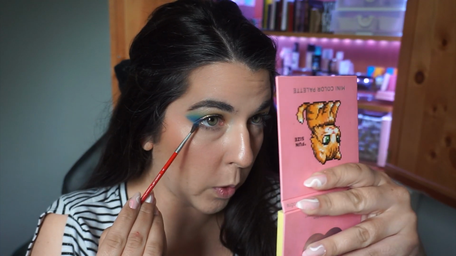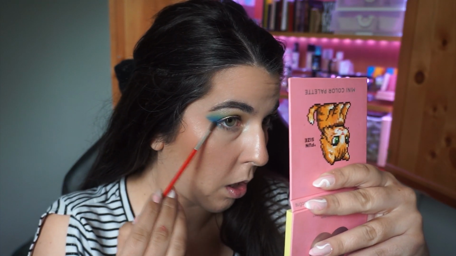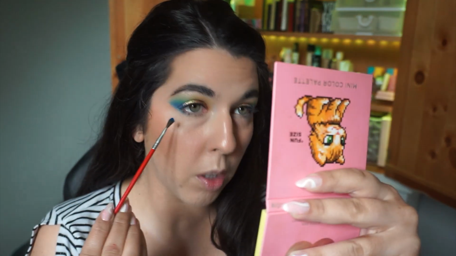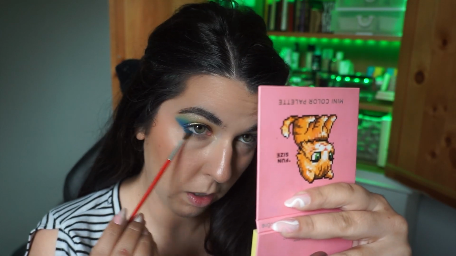So I'm going to take the blue, since I want to bridge anything underneath the eye with the blue. A very small amount, really just on the tip of this brush. And I'm going to just buff it on the outer half or lower half of the lower lash line.